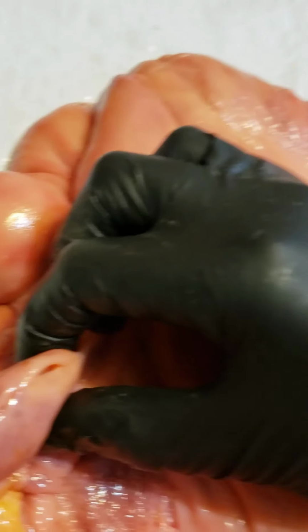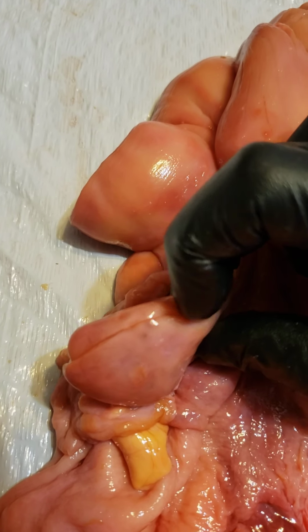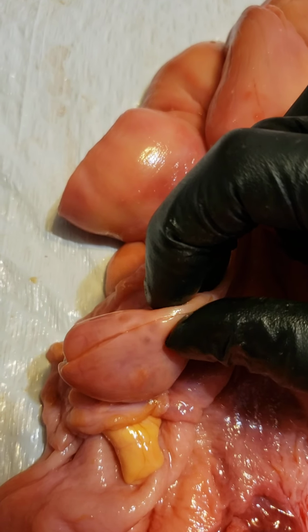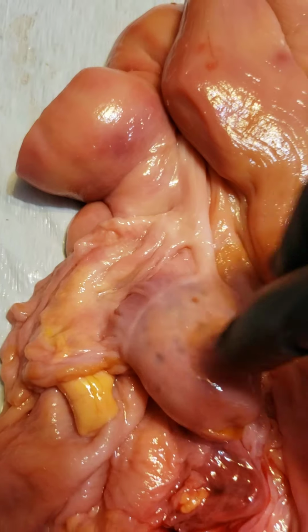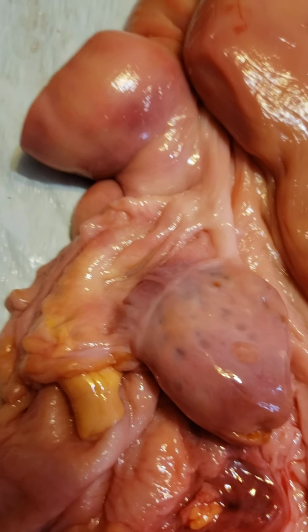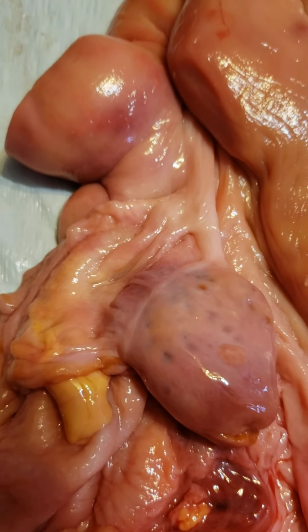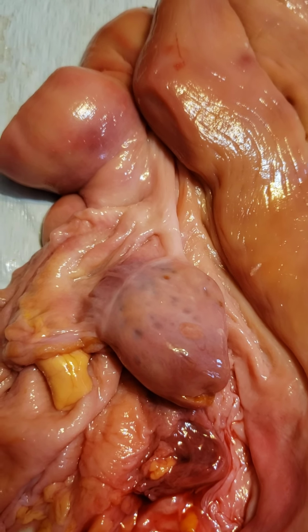We have here in my cut open ovary this little bubble here. That was where my Graafian follicle was. The Graafian follicle is made up of theca cells and granulosa cells. The theca cells make androgens, which are turned into estrogen via aromatase.